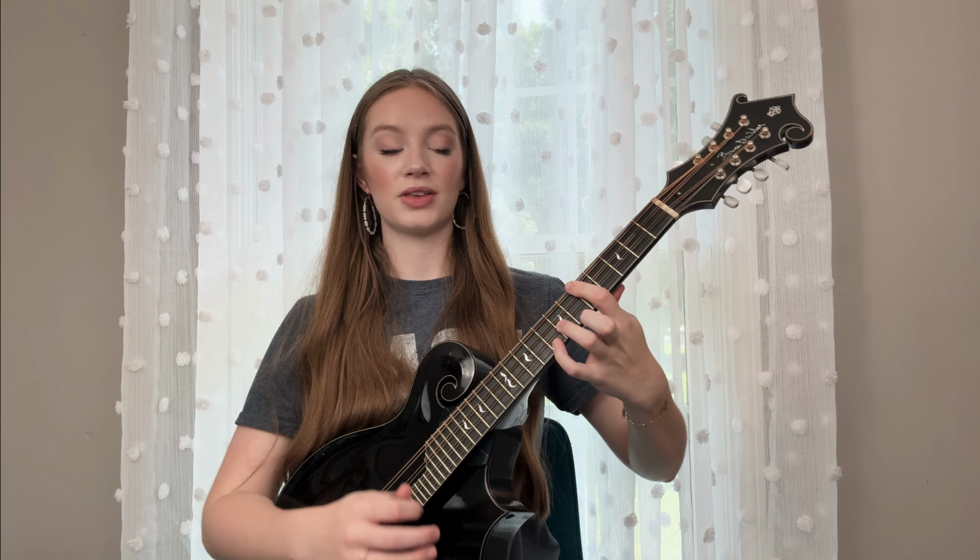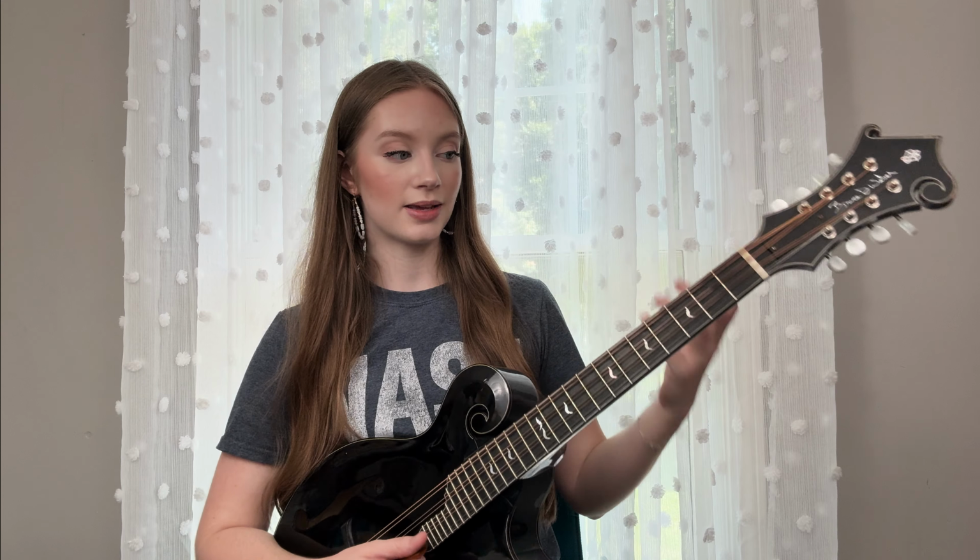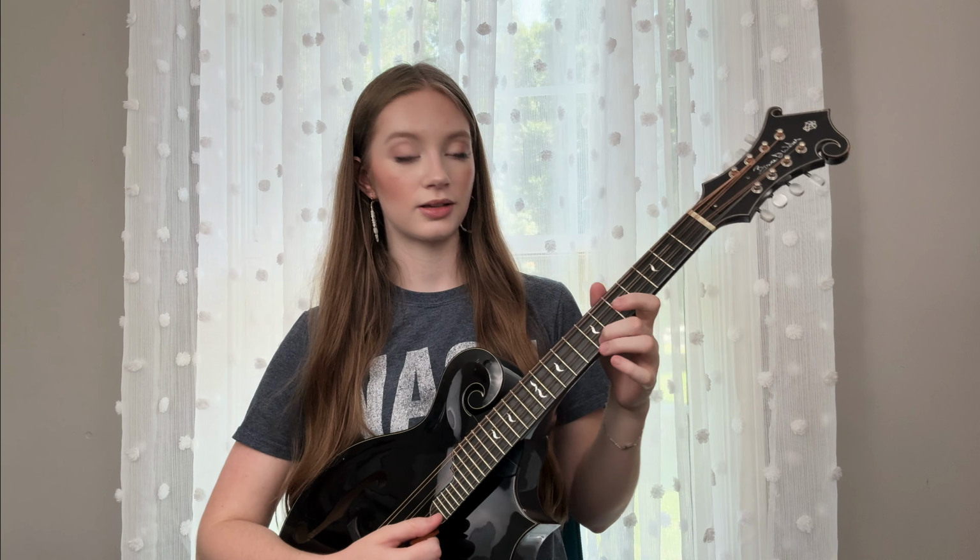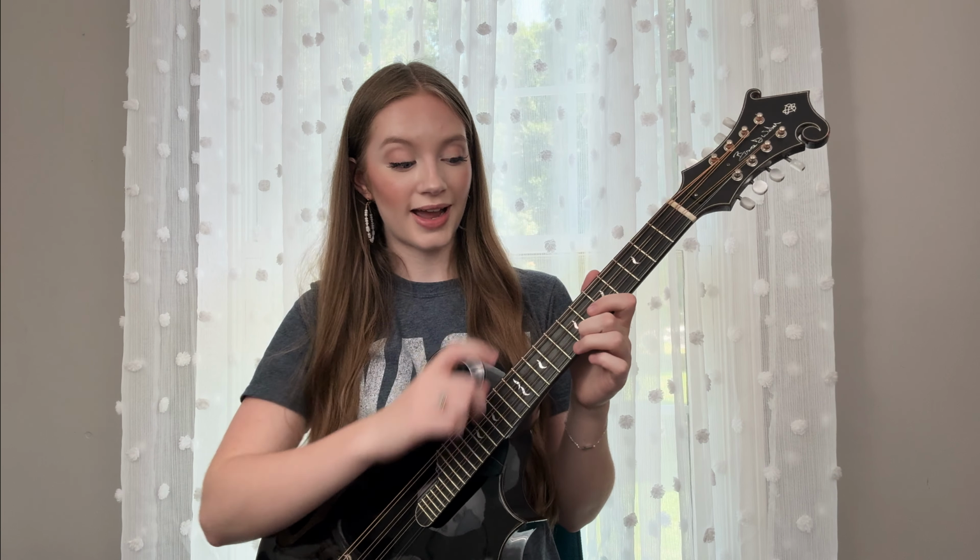If you add the 7, it's that top note right there, that's our B. And we would call this a C major 7 because that 7 is 1 half step away from a C. And what that means is that the note B, here is the B, that is 1 fret away from your C note.